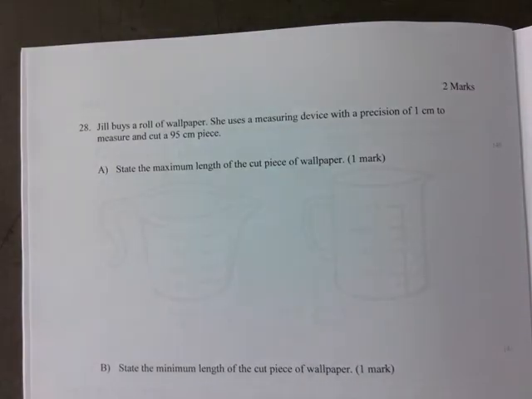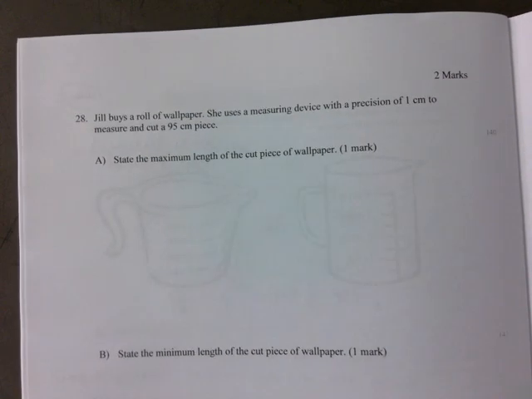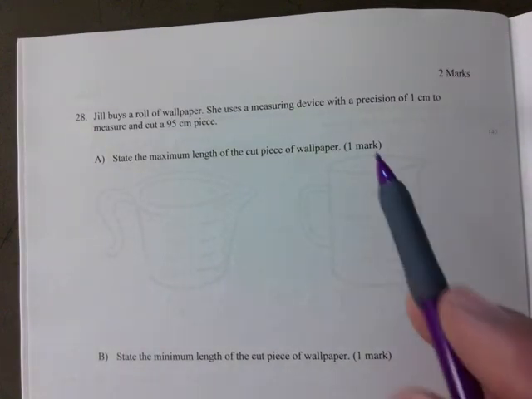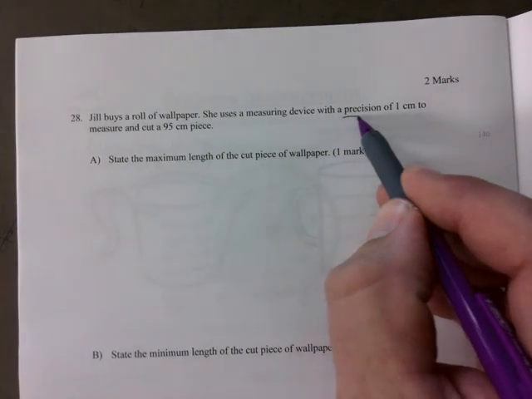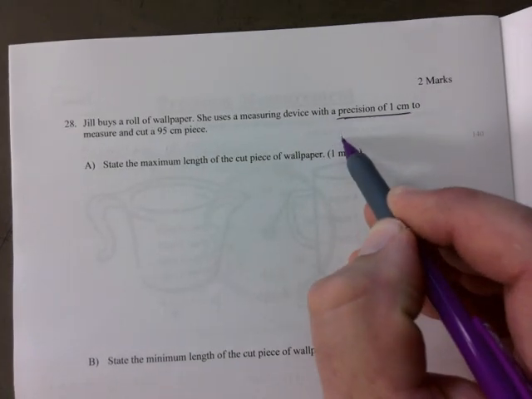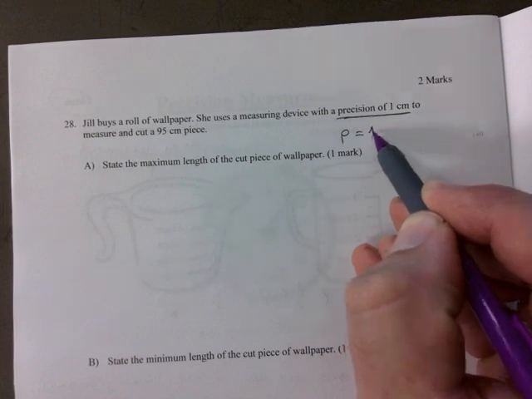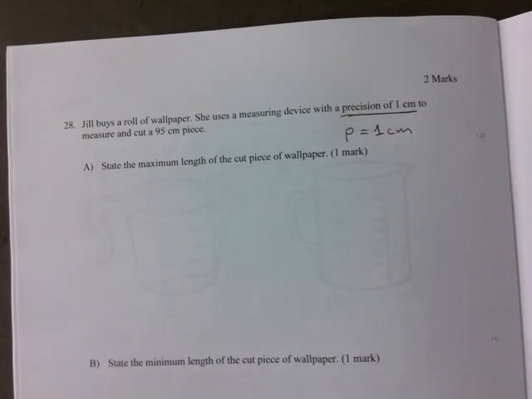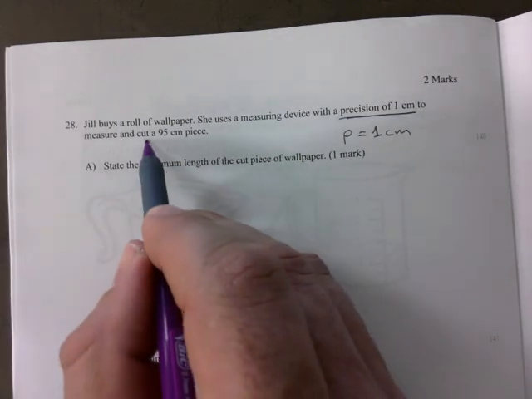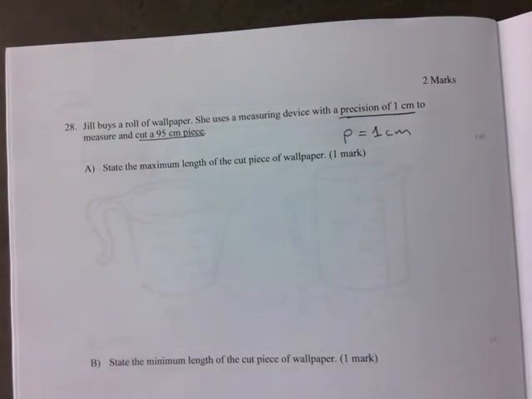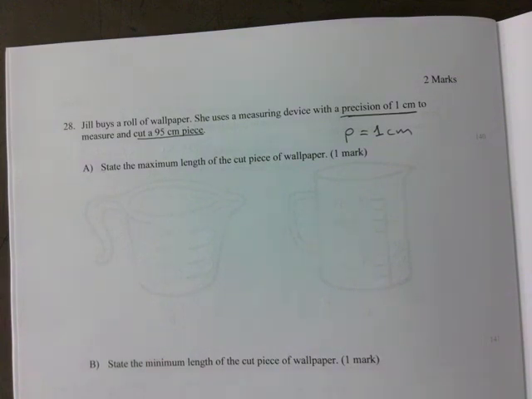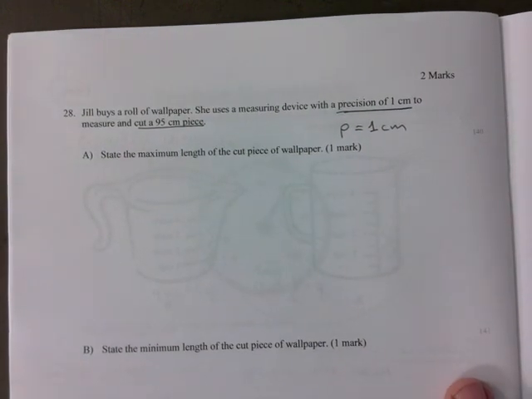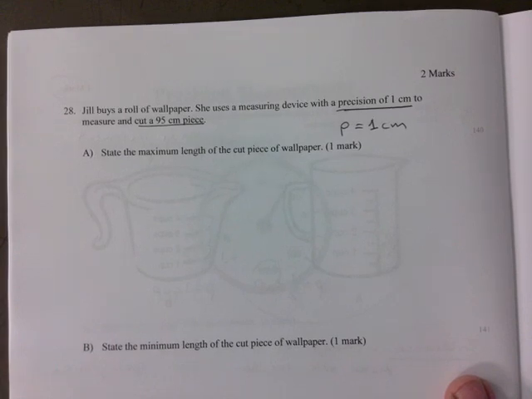Two marks for this question. Jill buys a roll of wallpaper. She uses a measuring device with a precision of 1 centimeter. They tell you that precision is 1 centimeter. To measure and cut a 95 centimeter piece, state the maximum length of the cut piece of wallpaper.